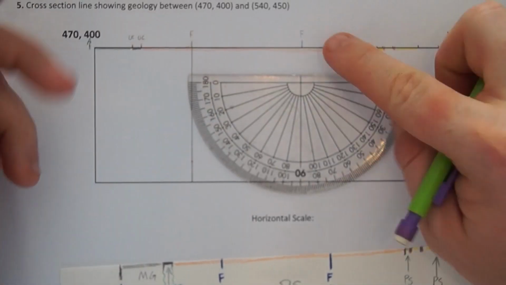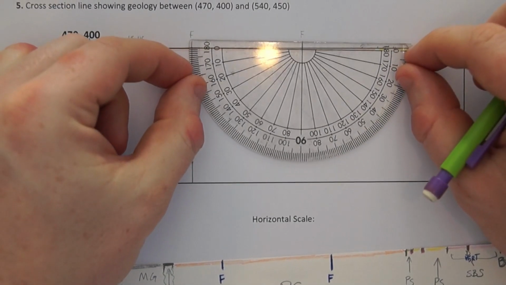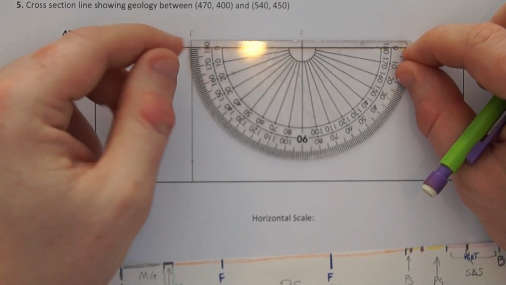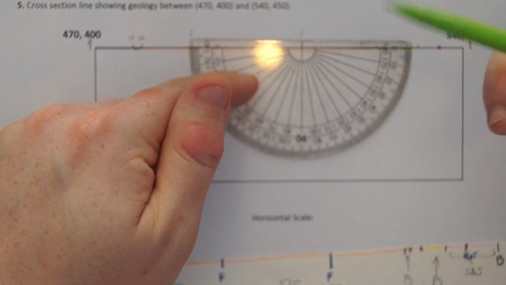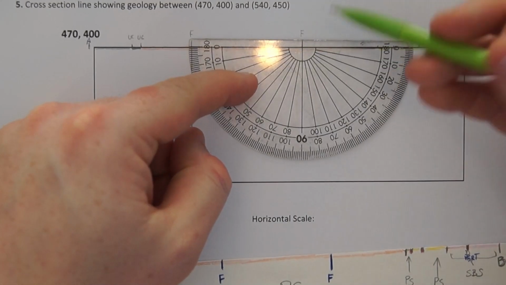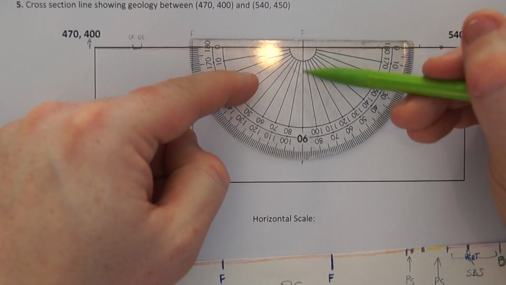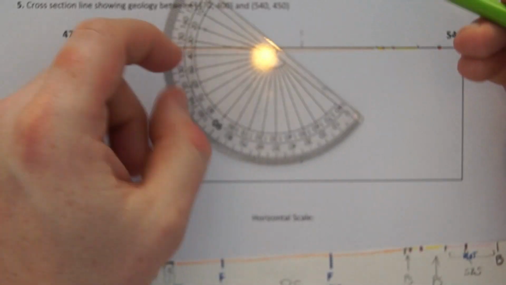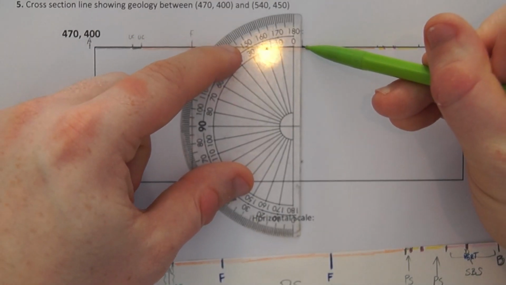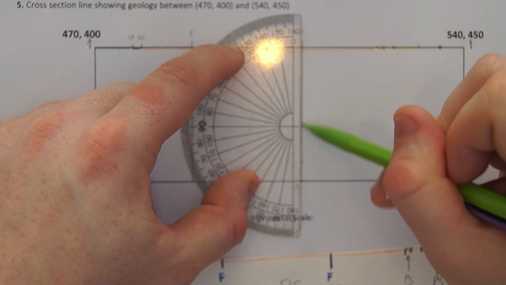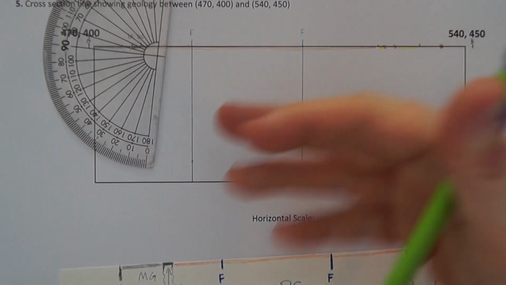Next fault is the Abbott Moss fault, which I'm also interpreting to be a vertical feature. So I get my crosshair of the protractor onto the point at which it hits the cross section on the surface, and I mark on at 90 degrees, and then I connect those two up. And I've got my two faults.